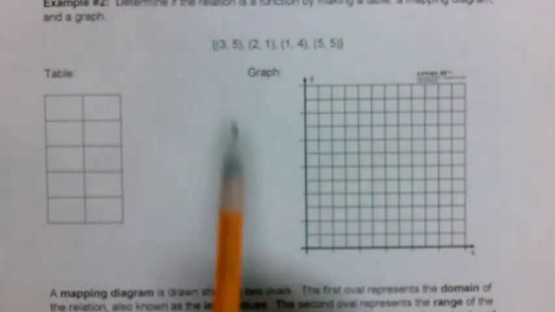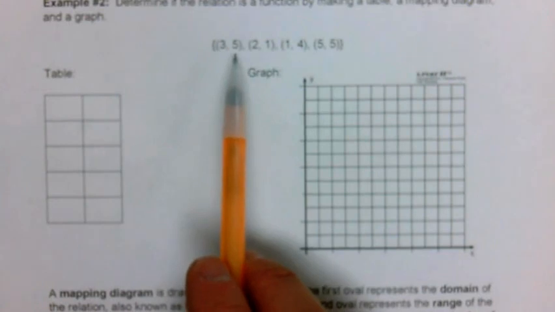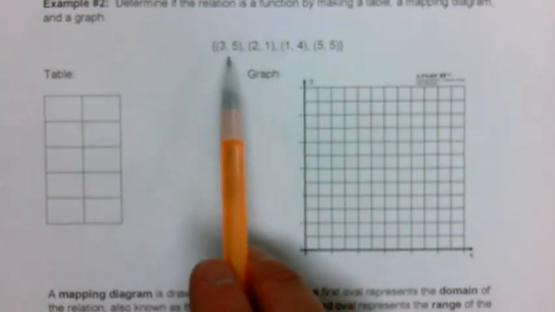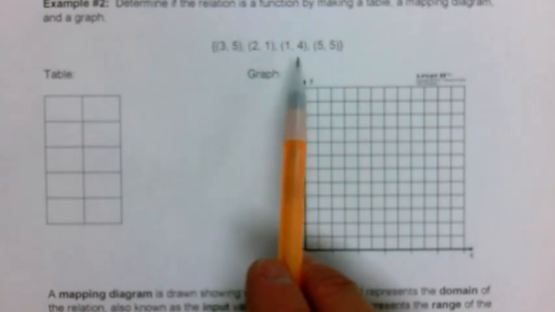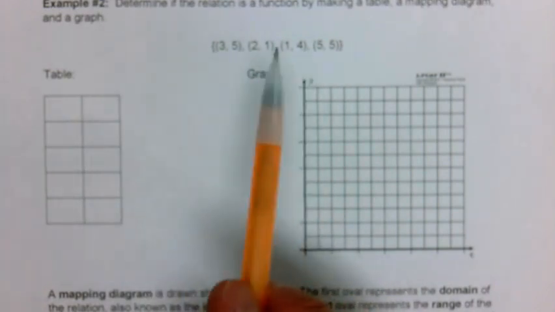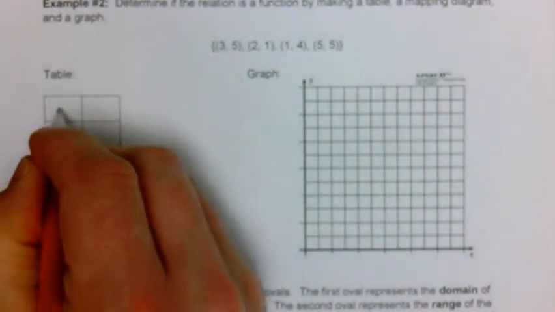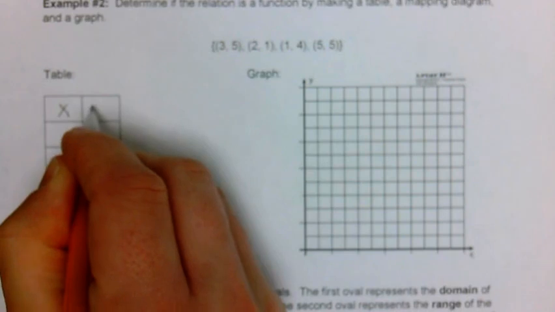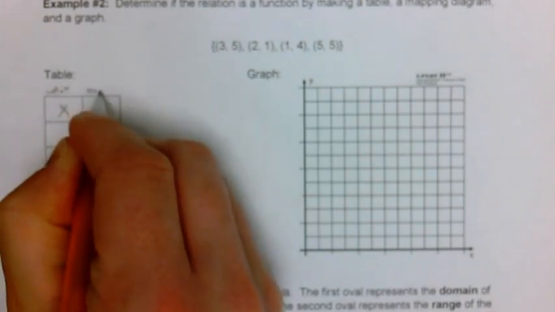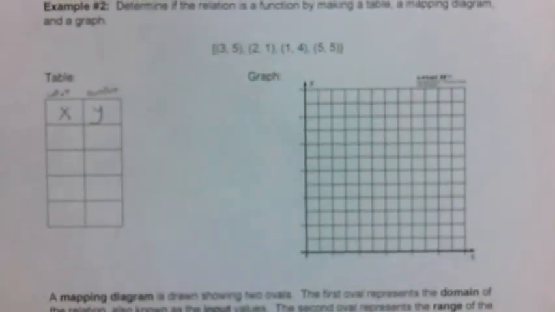So here's our relation. Again, a relation is just a collection of input and output values represented as ordered pairs. So we have (3, 5), (2, 1), (1, 4), and (5, 5). Let's create a table of values from these points. The table is going to consist of x, the input values, and y, the output values. And we can even write that above.